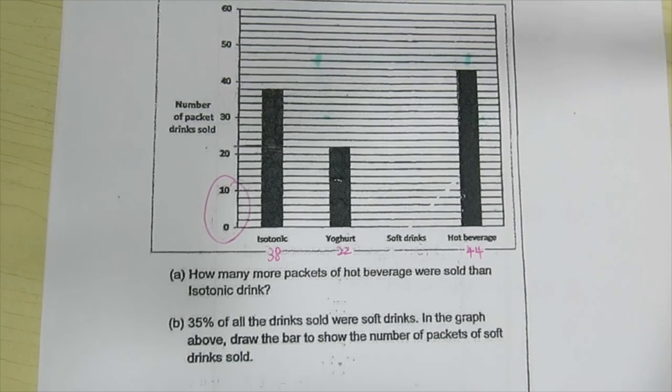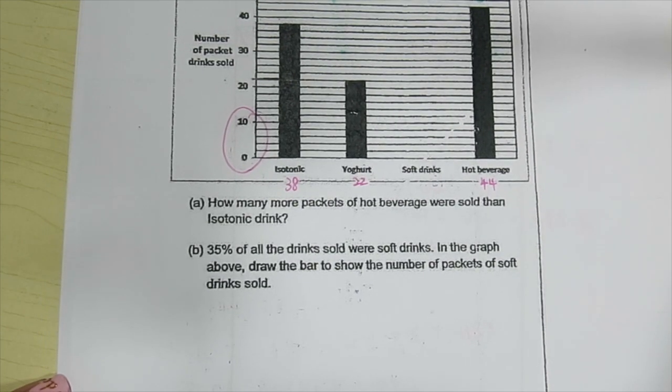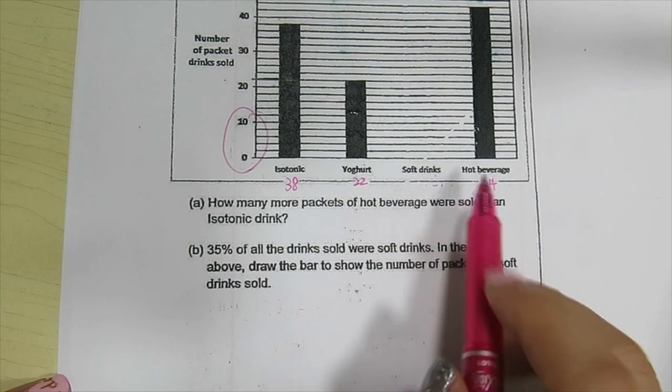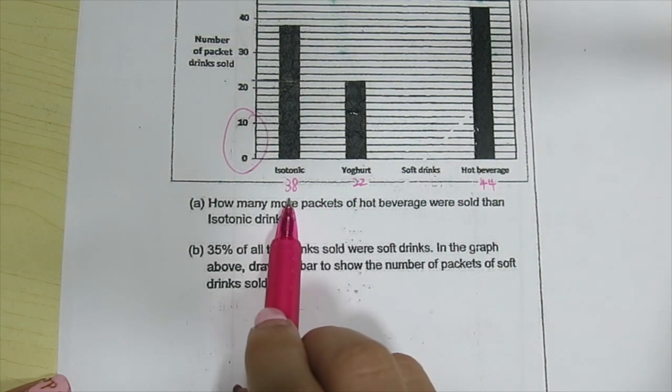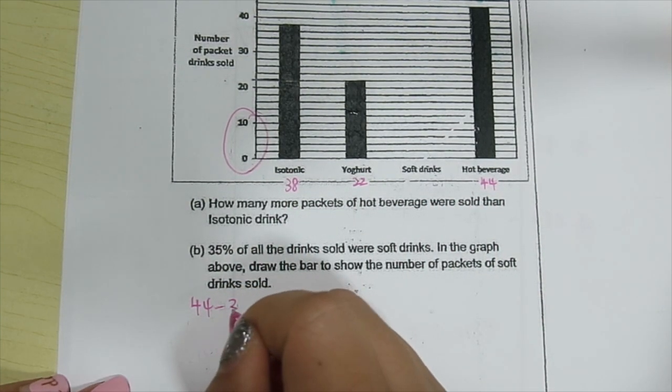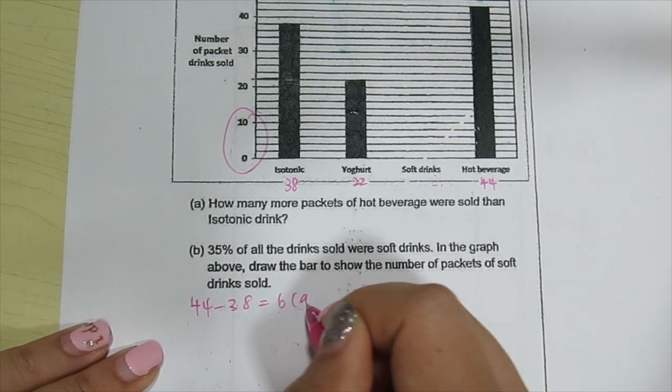Question A, how many more packets of hot beverage were sold than isotonic? So hot beverage and isotonic, to find the difference, 44 minus 38 is equal to 6. That's the answer for part A.